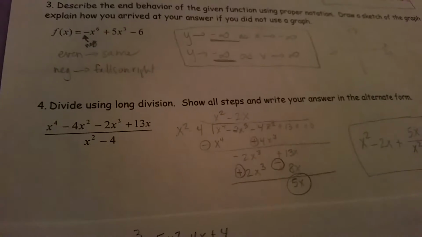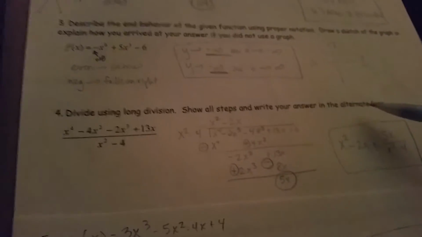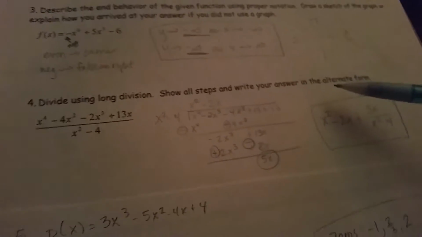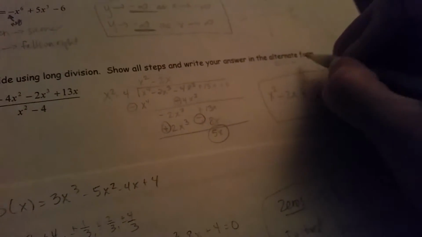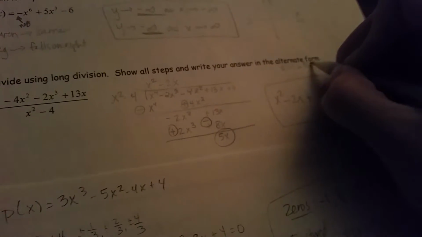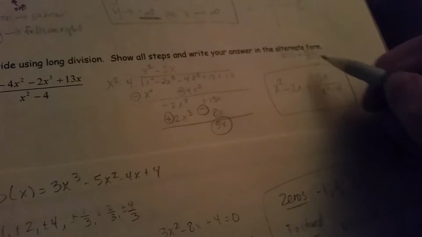Okay, so the next thing we're going to do is divide using long division. And then it says show all steps, write your answer in the alternate form. Okay, so the alternate form is just going to be your quotient. Whatever you get is your quotient, and that would be plus your remainder, which is r of x, over your divisor, which is going to be d of x. That's how we're going to write our final answer there.